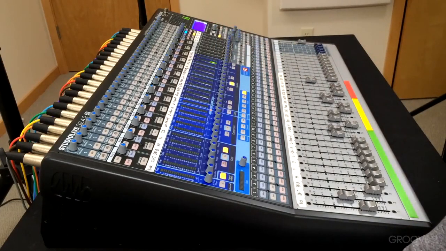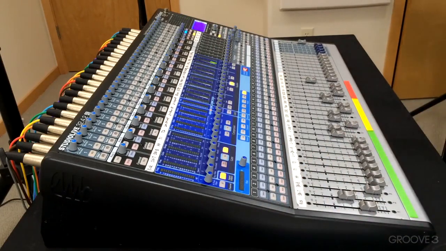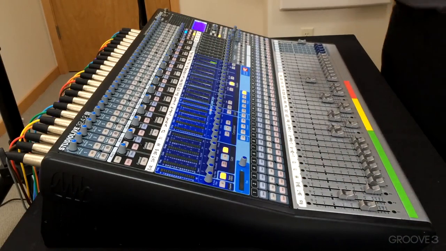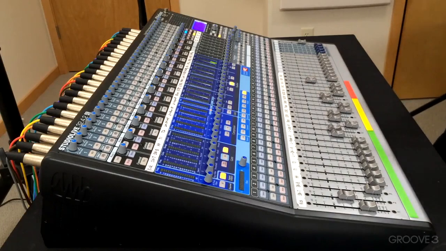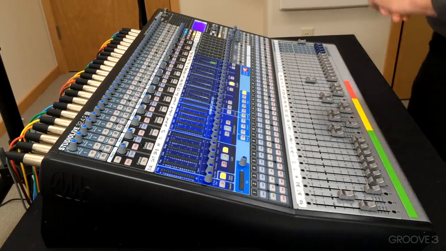All right, so I showed you a wide variety of settings. I switched over to the lead vocal after a little bit. You can also see how the echoes can be really overpowering if you're not careful with this.